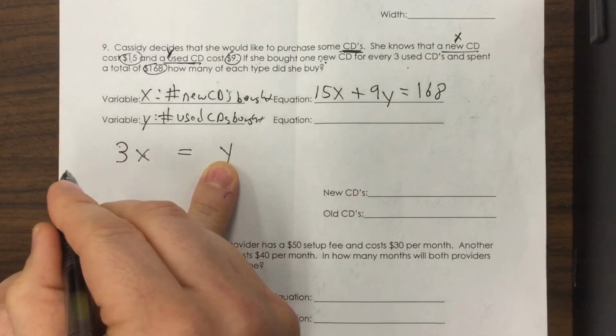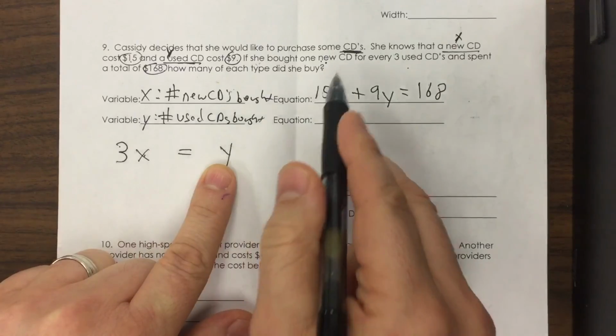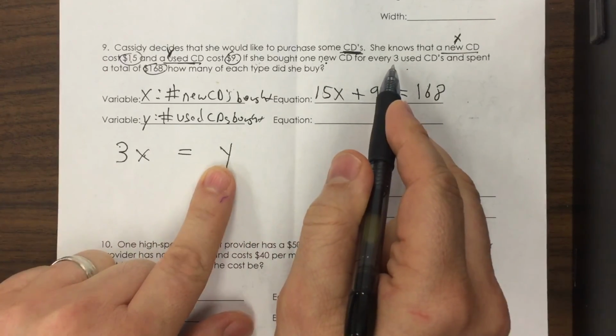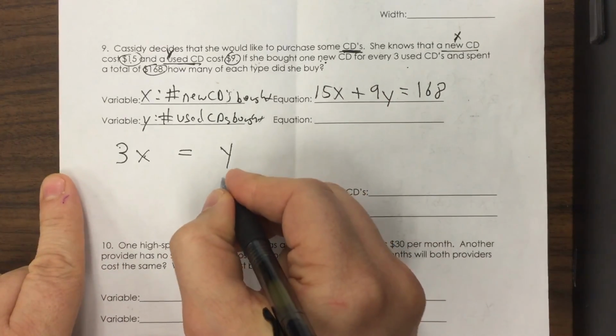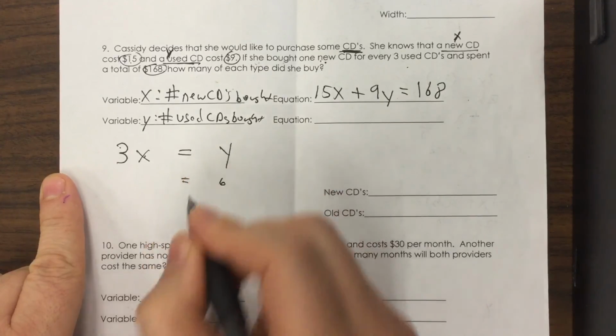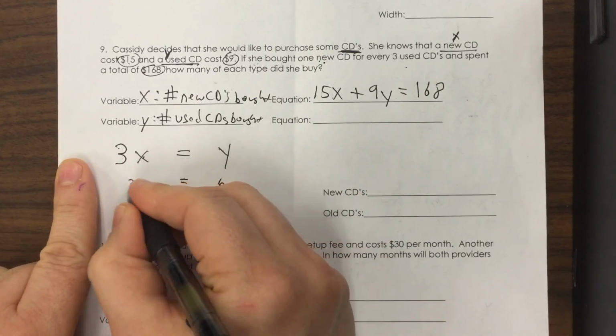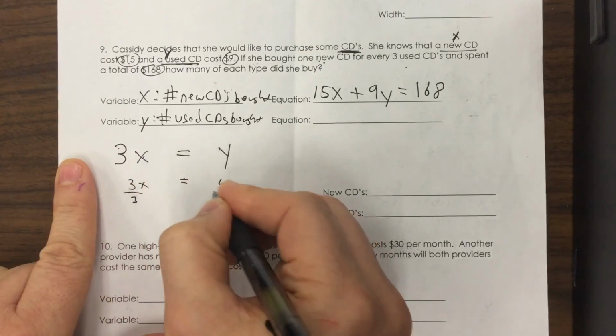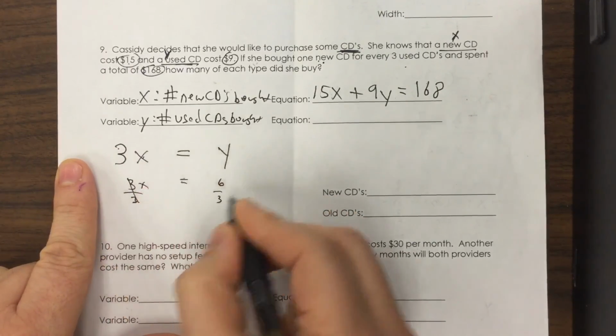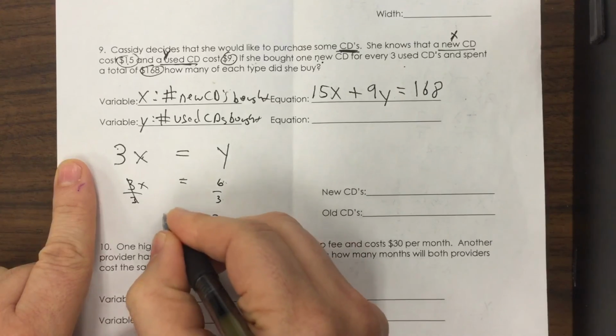She bought fewer new ones, right? Because she bought 1 new one for every 3 used ones. So I'll put the 6 here. I just made up this number to prove this equation to you. To solve for X, you divide both sides by 3. 6 divided by 3 is 2.